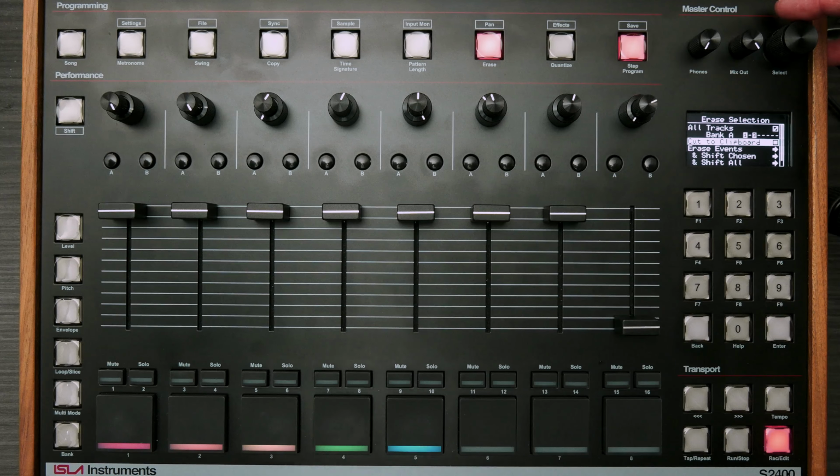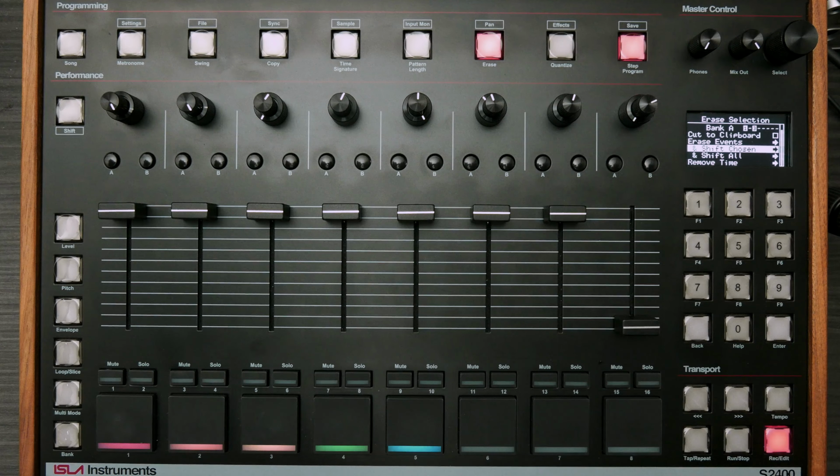Cut to clipboard will copy whatever you erase to the clipboard so you can paste it somewhere else. You can do a straight erase, and then you can erase and shift either the selected tracks or all tracks. So that means that all the events after the portion that you erase will shift to close the gap. And finally, there's a remove time function, which will shorten the pattern.